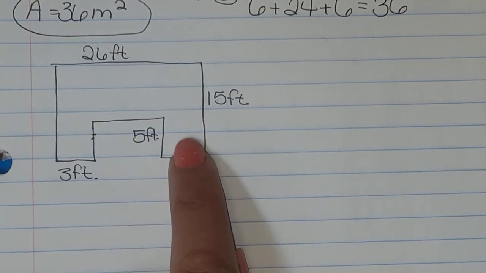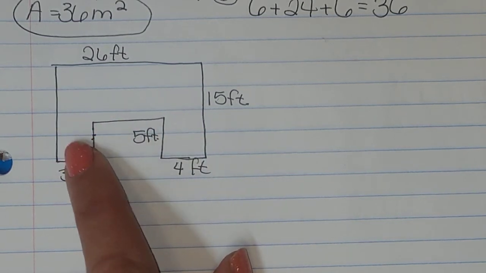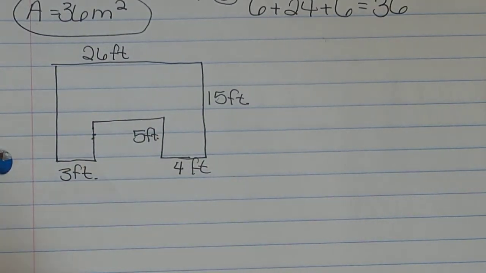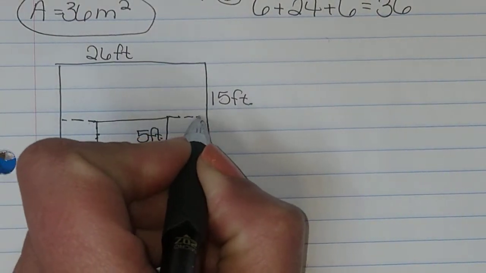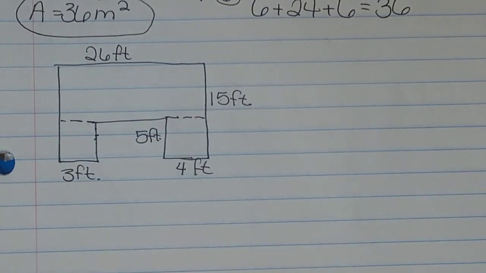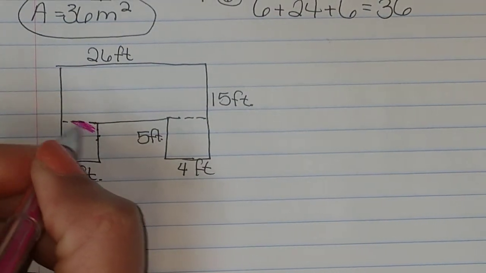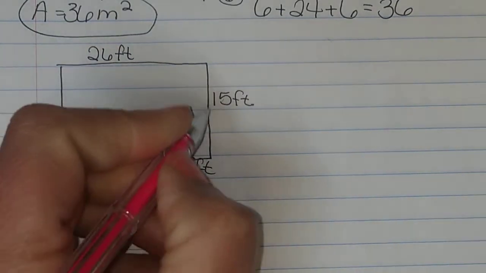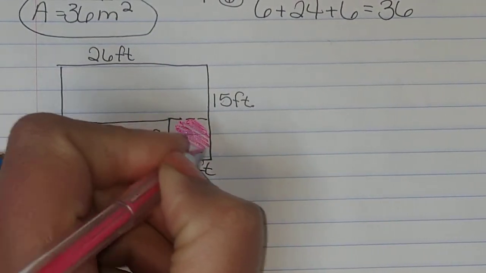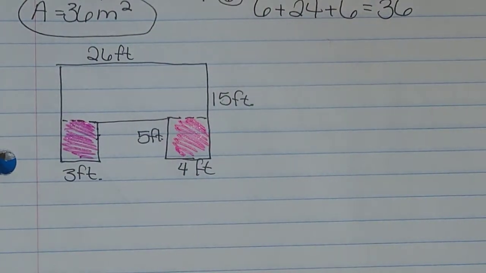But since I know the height right here and all right here, let's cut our shapes like this. If I were to have a dotted line here, I'll shade in my rectangles so you can see them a little bit easier. I have one here, and finally, I have the larger one.